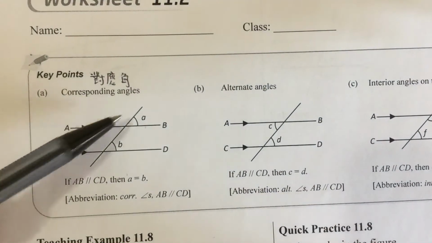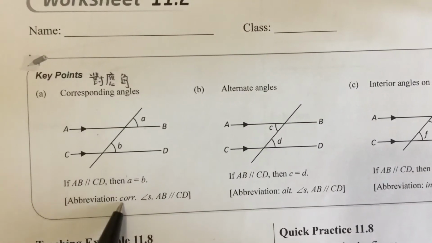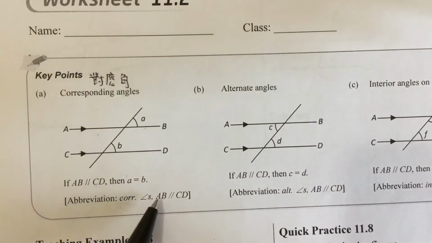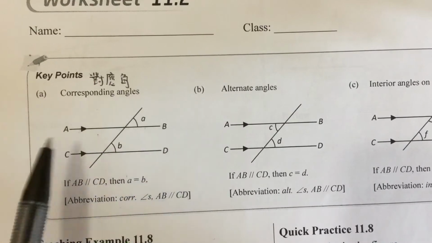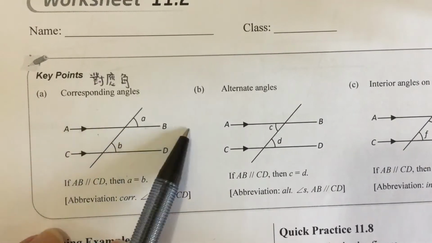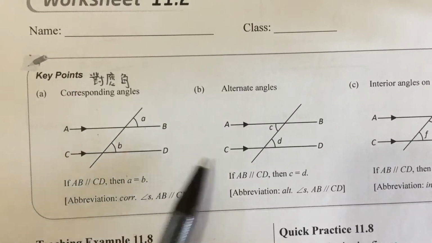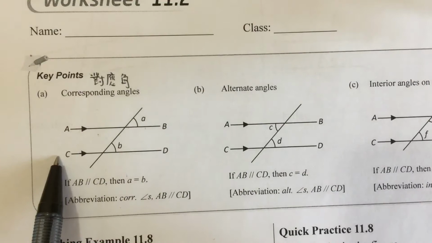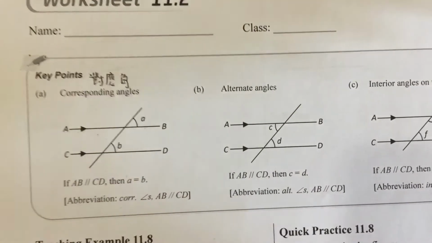So as a result, we will have a new reason. It's called the corresponding angles. This is a short form of corresponding, not correction, angles, and then a comma. We have two straight lines, so we must write down AB in the same direction and CD in the same direction. So we write down AB is parallel to CD, same direction.